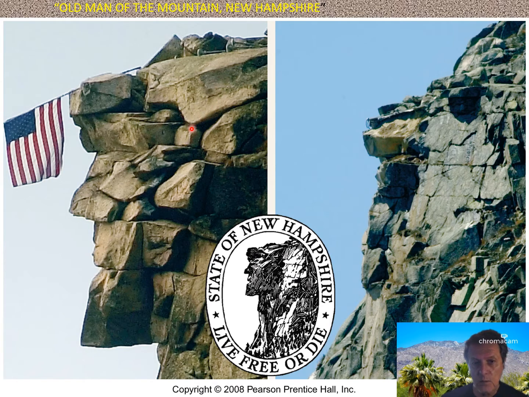Before that happened, there were measures taken to try to keep his face together by putting steel pins that you can see up here, also grouting or cementing the various fractures to keep it intact. Eventually, though, gravity was too much for this poor old man. His face just kind of slid away, so we don't have a face anymore. I don't know if they're going to rebuild it. Maybe hire the Disney company to rebuild the face. Who knows?